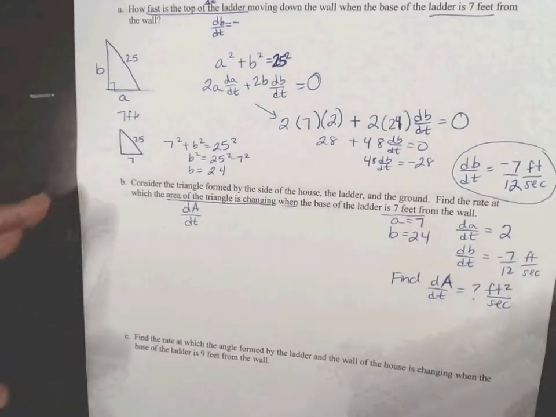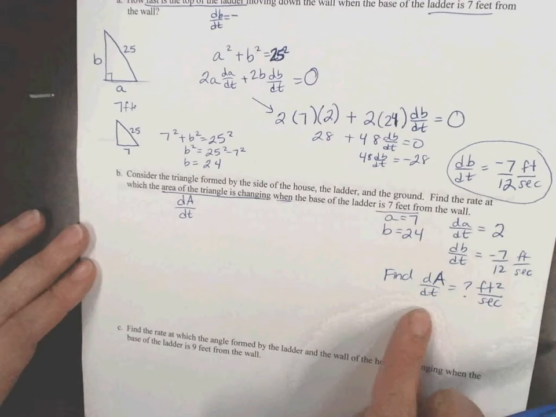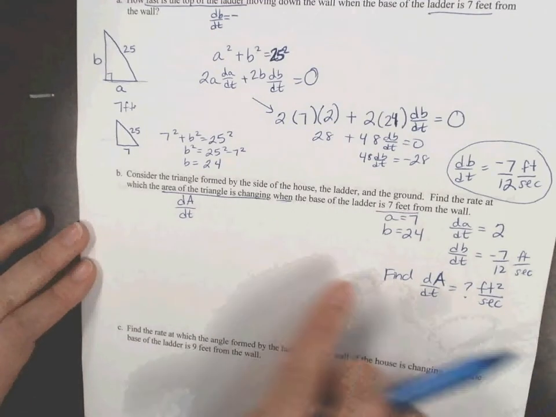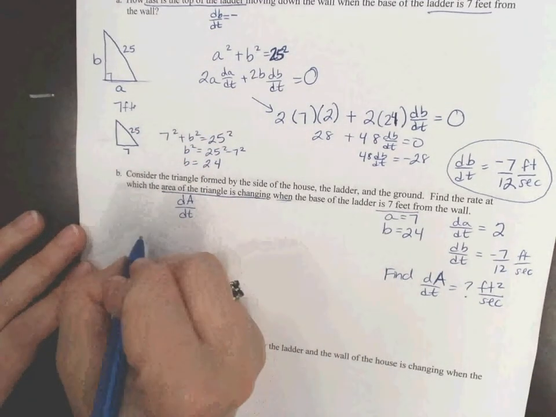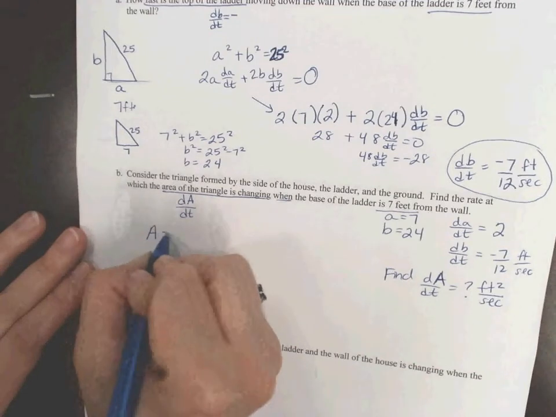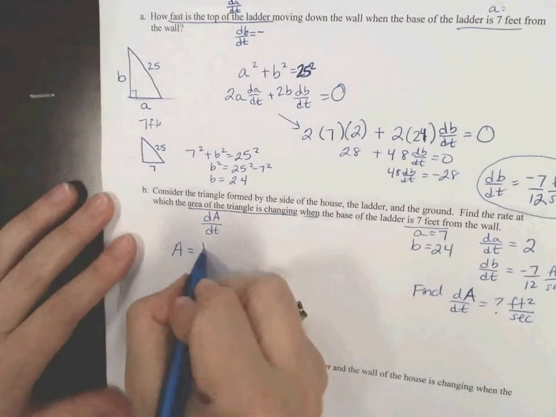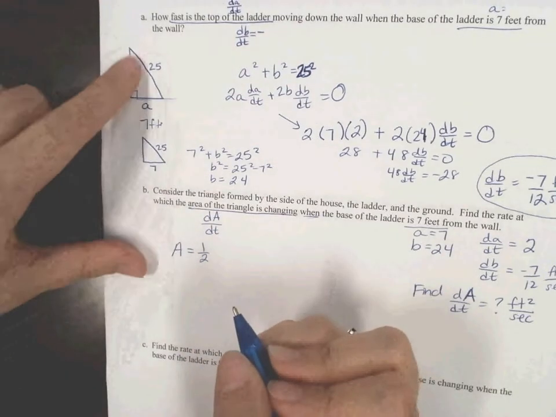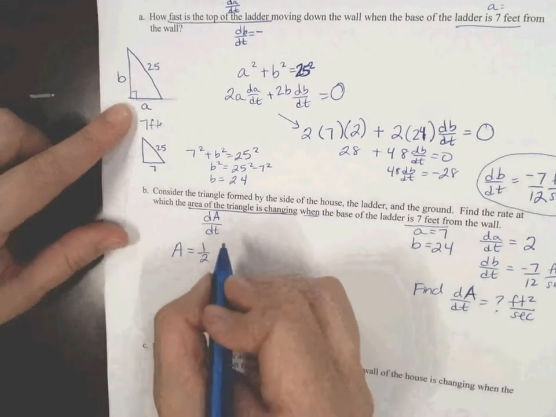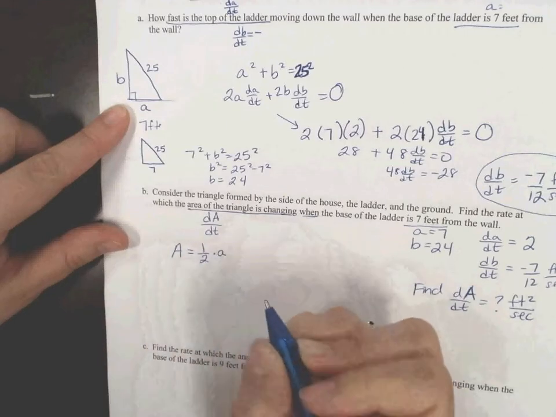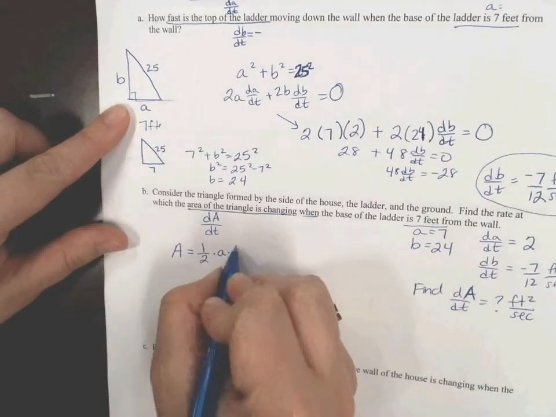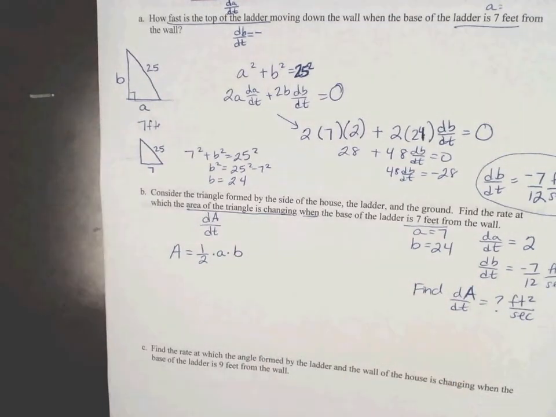And now the area of a triangle is going to be the formula that relates all of these sides. So the area of a triangle is 1/2 base times height. That's how I have it memorized, 1/2 base times height. But I want to use the same variables that I have here. So 1/2 base is a, little a, times height, so b. 1/2 little a times little b.